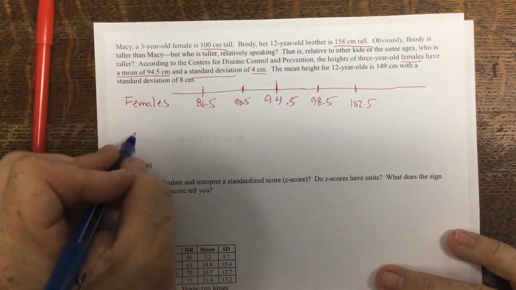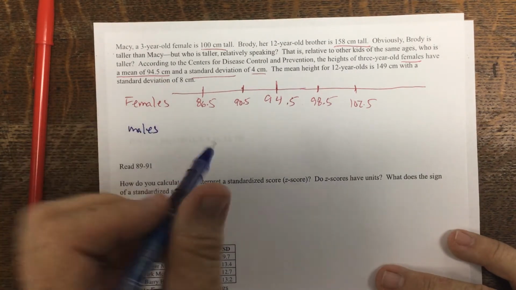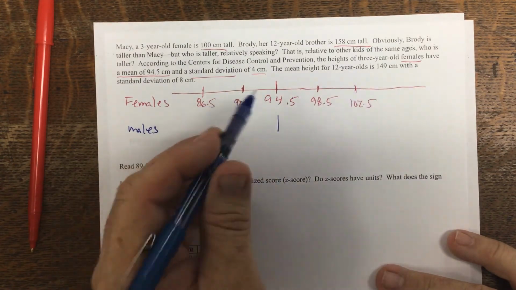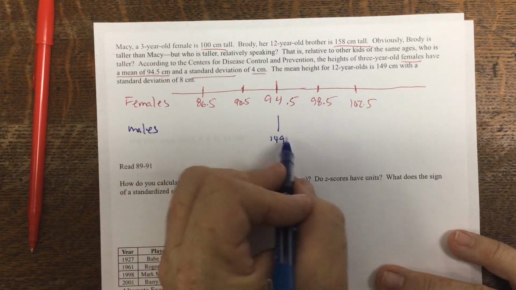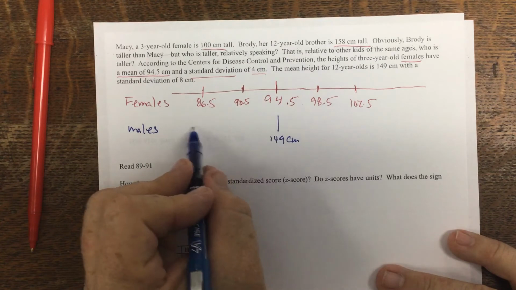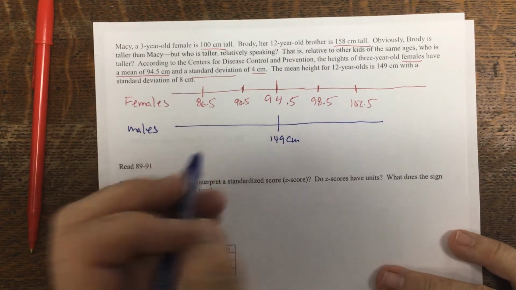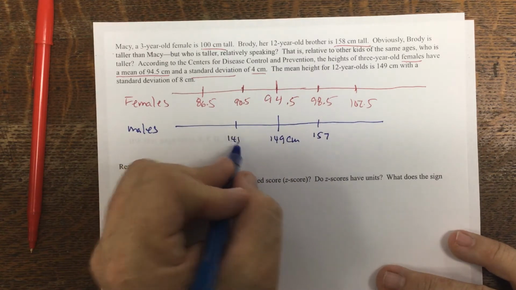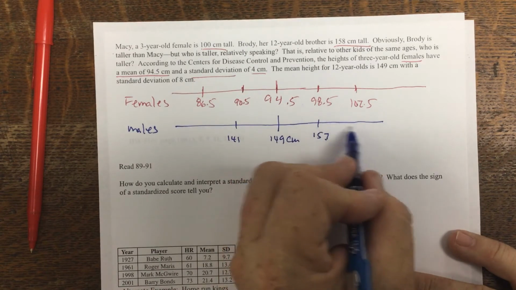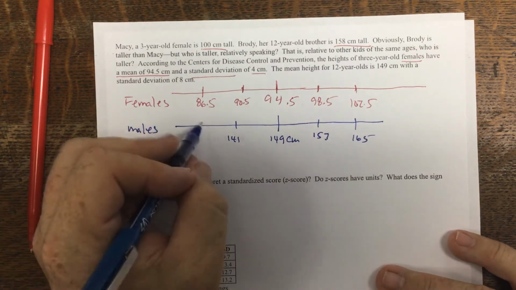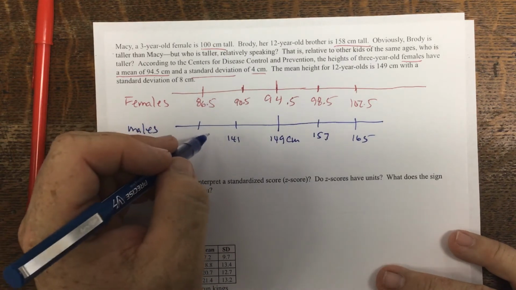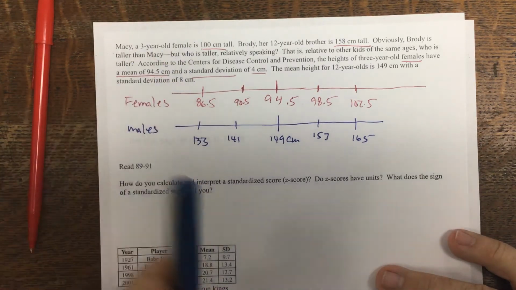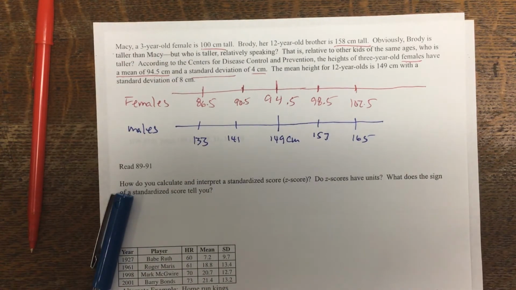All right, if we look at the males, I'm going to put it in the same spot. The average for males is 149 centimeters. If we draw our number line, the standard deviation is 8. So now we're at 157 and 141. Do one more: 157 plus 8 is 165, and this one here is 133.